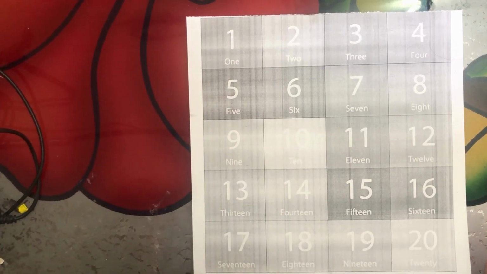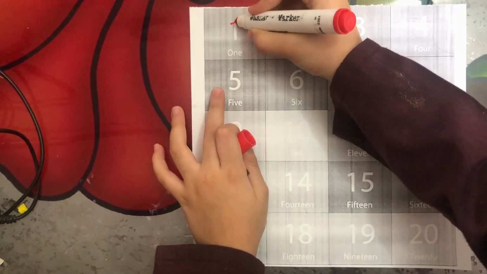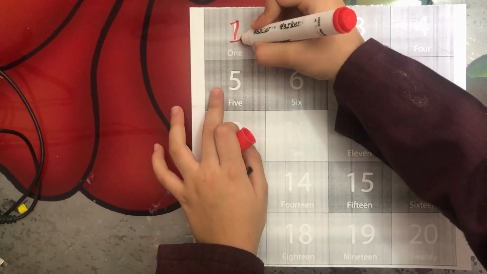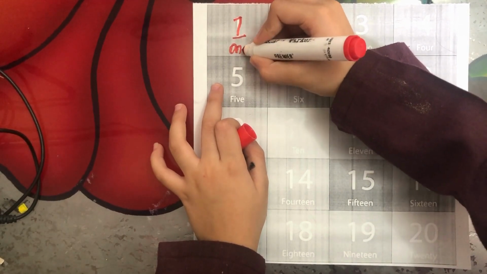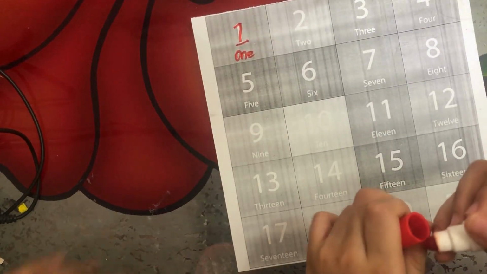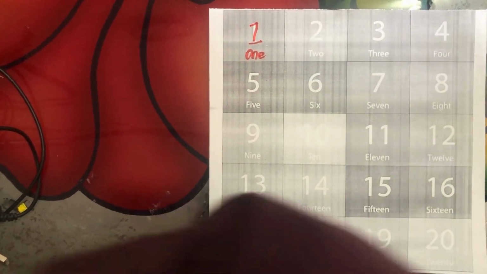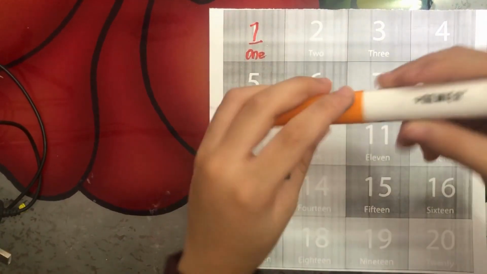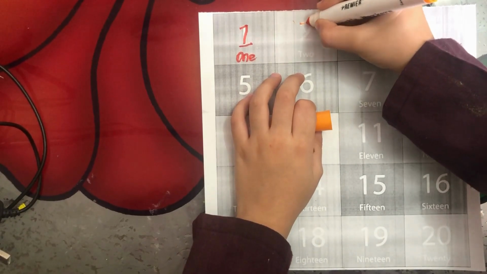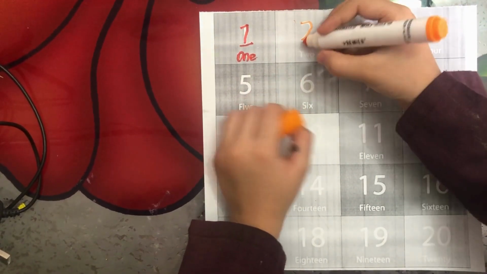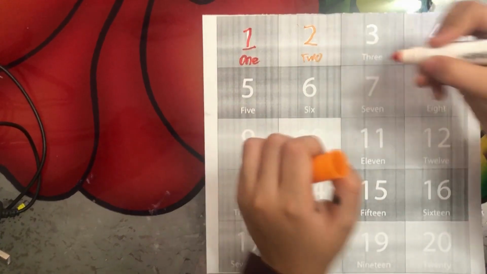Hello kids, today we're going to play around 1, 2, 3. 1. This is orange color. This is 2. T double O, 2.